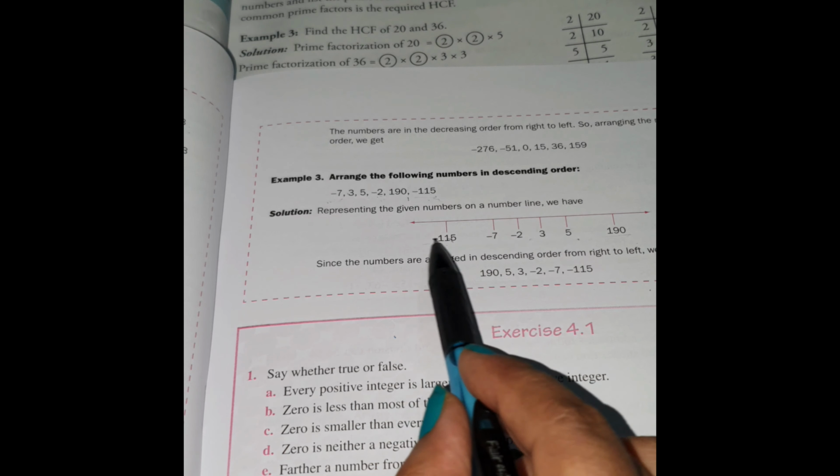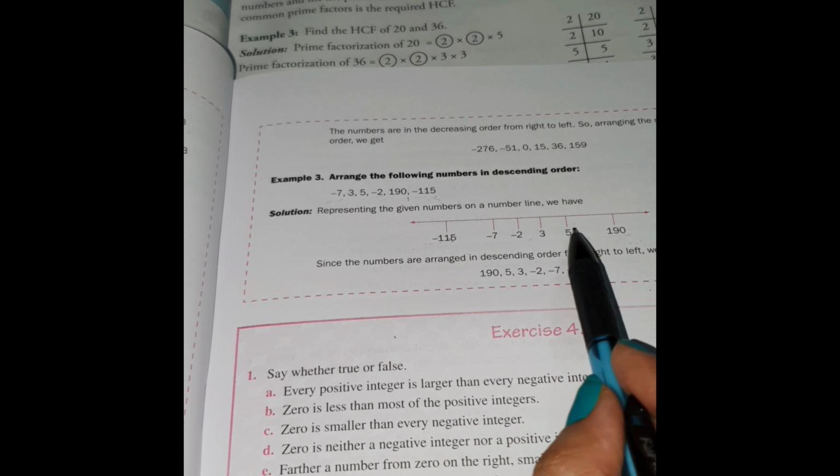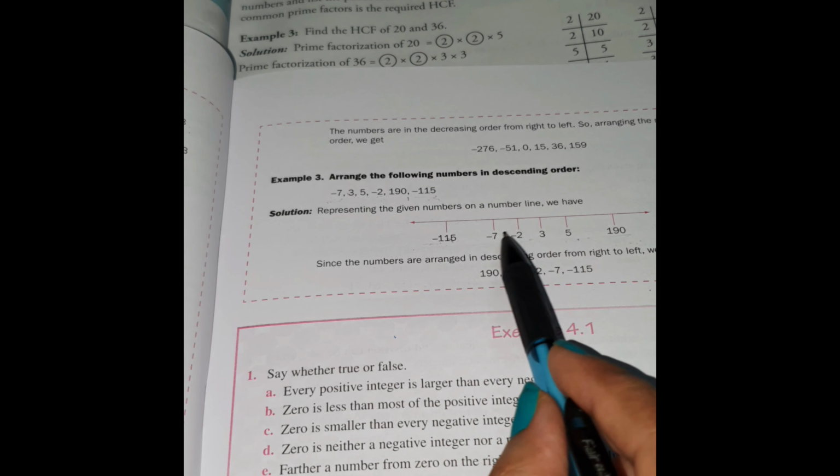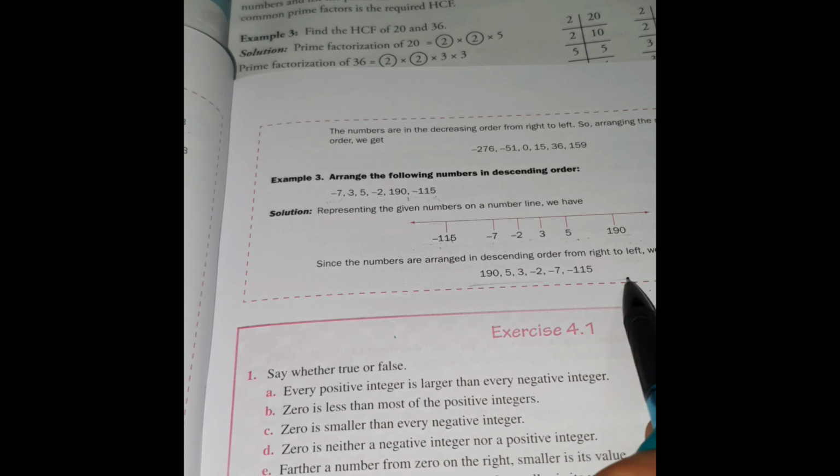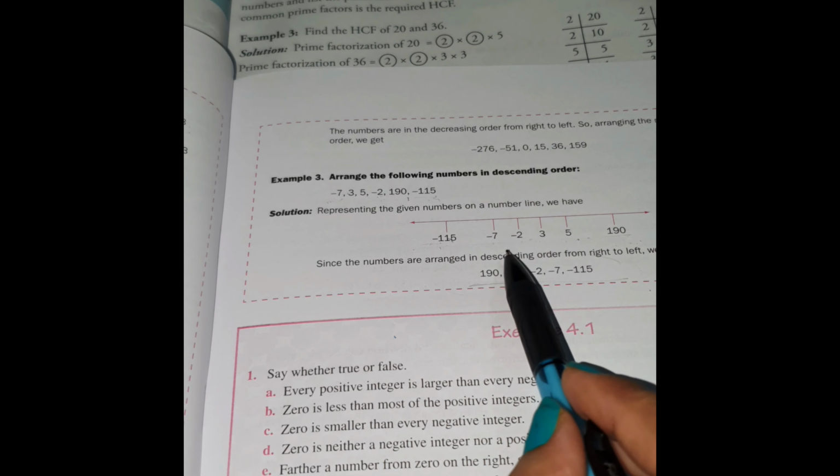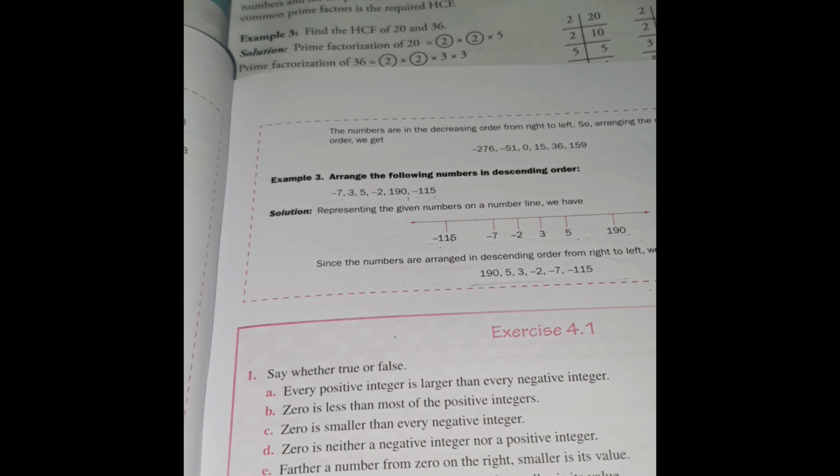Now to write descending order, we will be taking the numbers from back side. Ascending will be written from left hand side to right hand side, and descending will be written from right hand side to left hand side. So 190, 5, 3, -2, -7, -115 will be the descending order series of example 3.